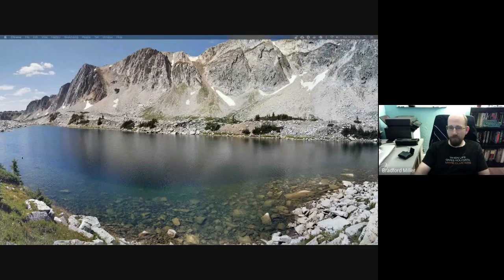Some mountains. Yeah, where's that? That is in the Medicine Bow National Forest in Wyoming. Oh, that's pretty. Yeah. Nice. That was an amazing place.